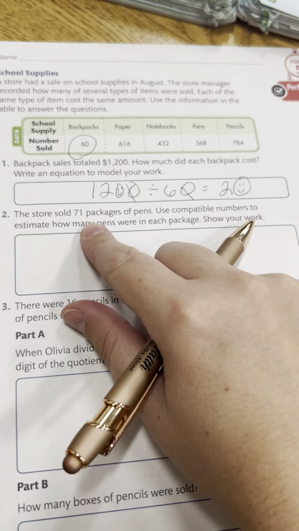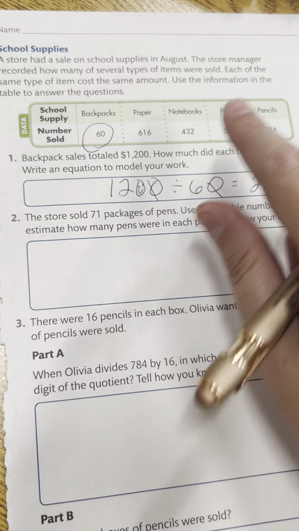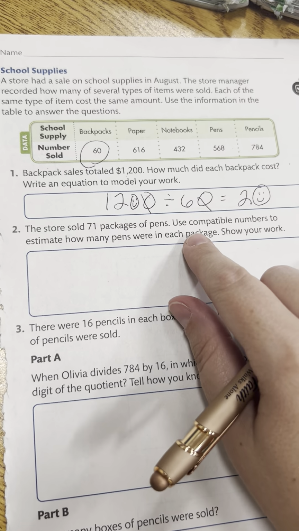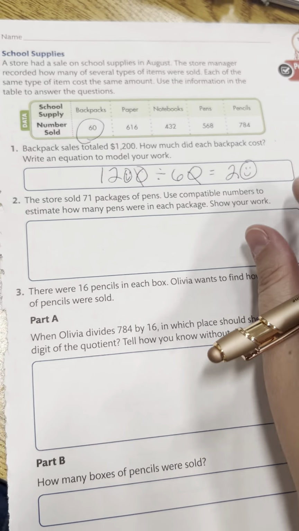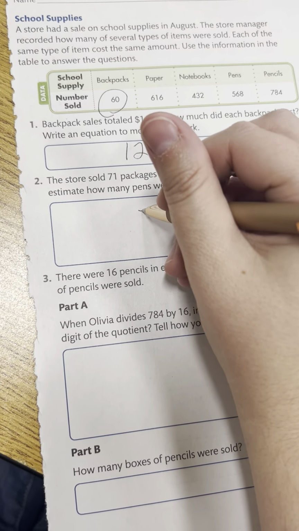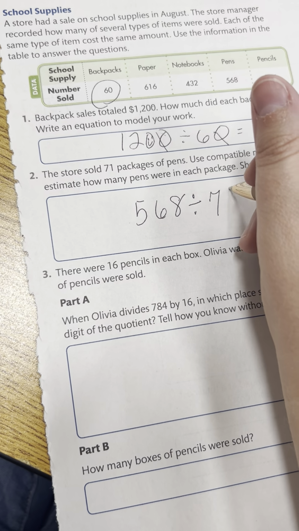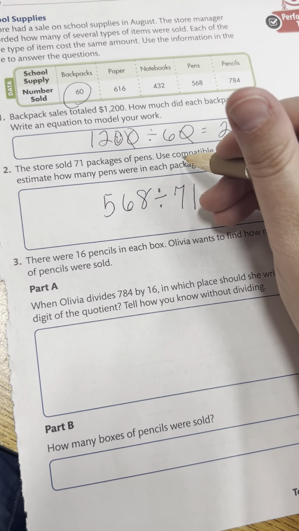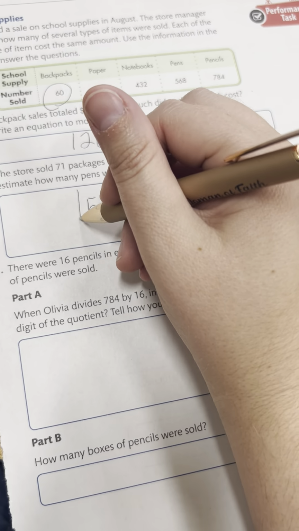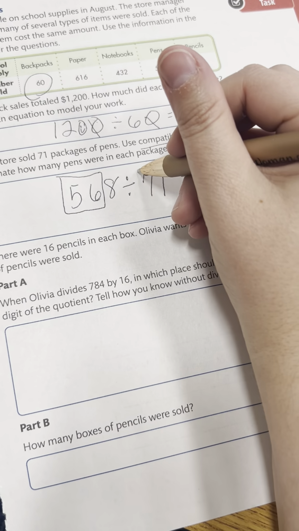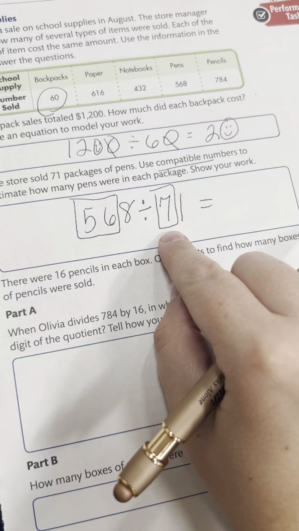The store sold 71 packs of pens. All right, so we're looking at this number. Use compatible numbers to estimate. All right, well, let's estimate. 568 divided by 71. Now, for compatible numbers, I told the kids, block off the first 2 digits in this and the first digit.